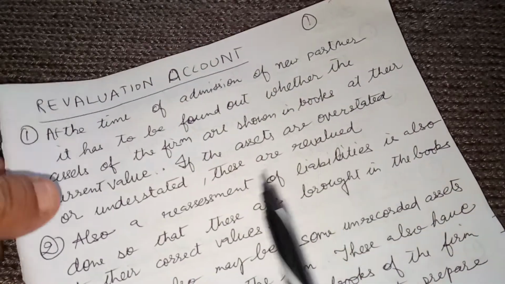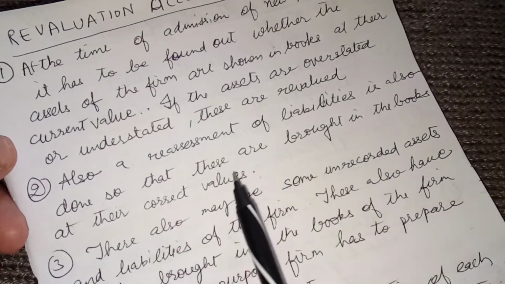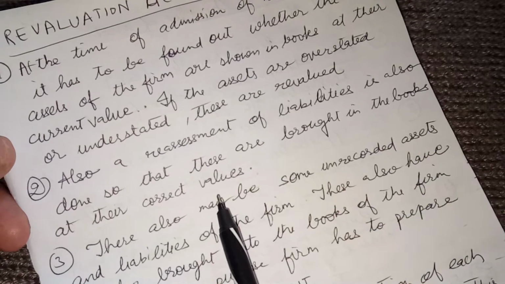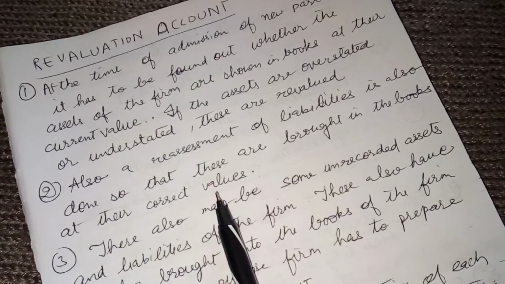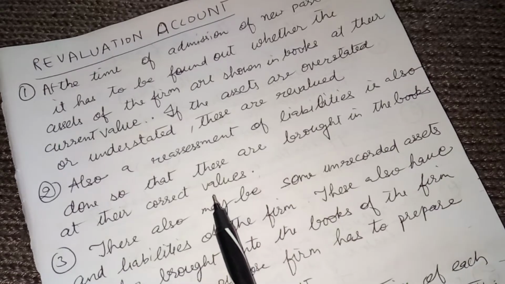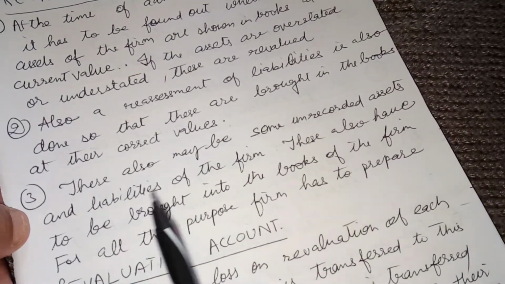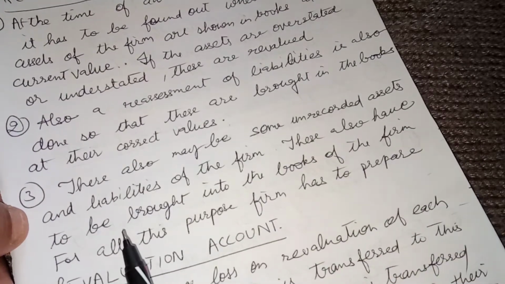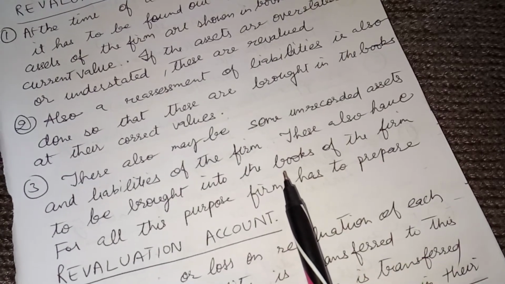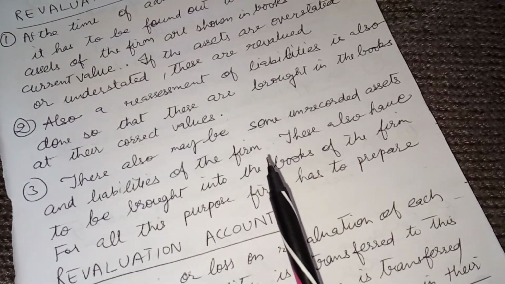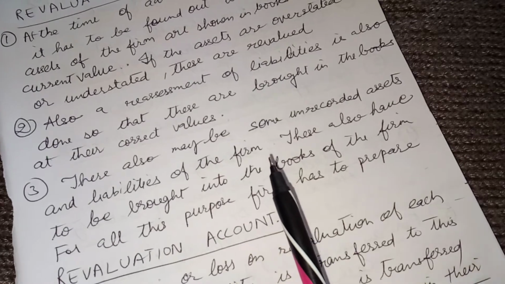Also, a reassessment of liabilities is done so that these are brought into the books at their correct value. It means we have to recalculate the actual, current value of the liabilities also, so that in the books they are shown at the correct value. There also may be some unrecorded assets and liabilities of the firm. These also have to be brought into the books of the firm. So it may happen that there are some unrecorded assets or unrecorded liabilities at the time of admission of partner. All these have to be brought into the books.